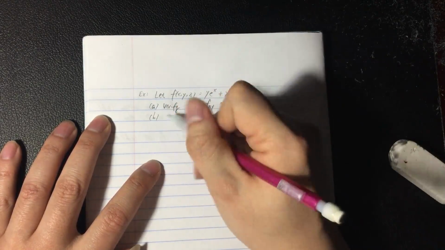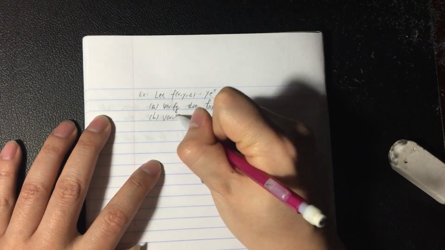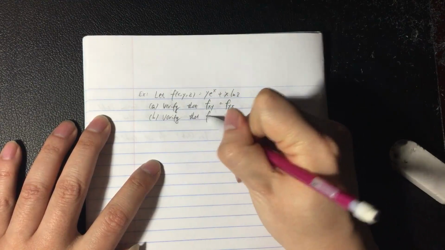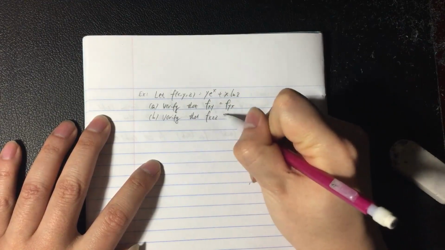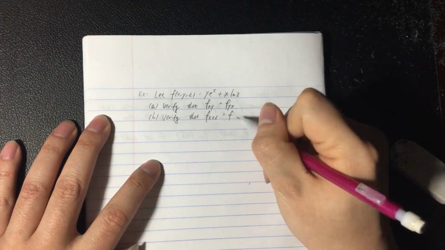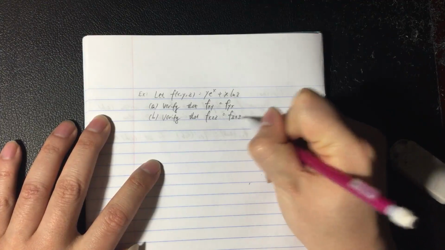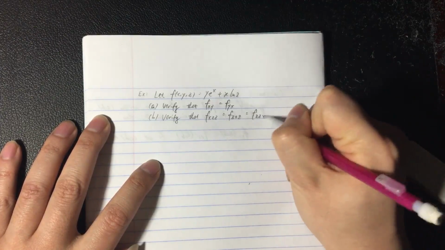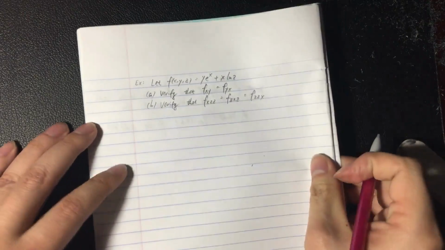Part B: verify that f sub xzz equals f sub zxz equals f sub zzx. Let's verify part A first.